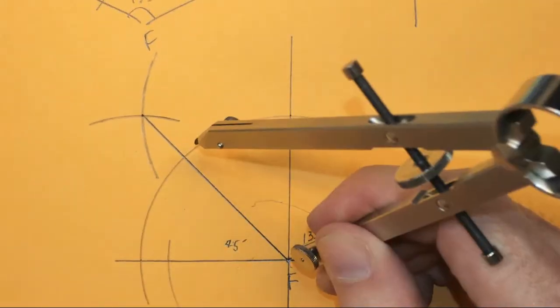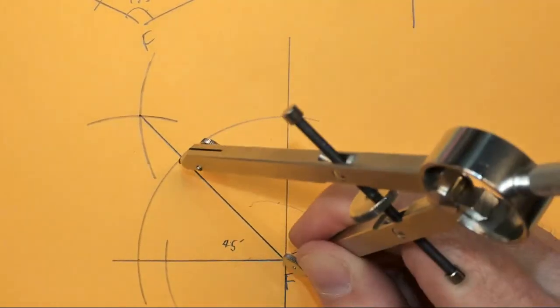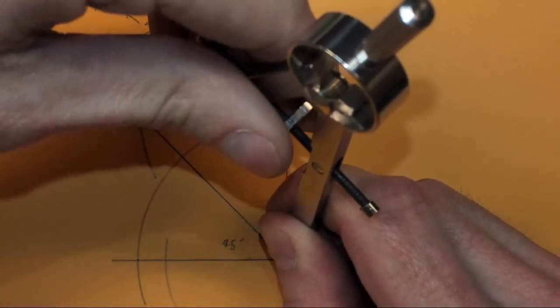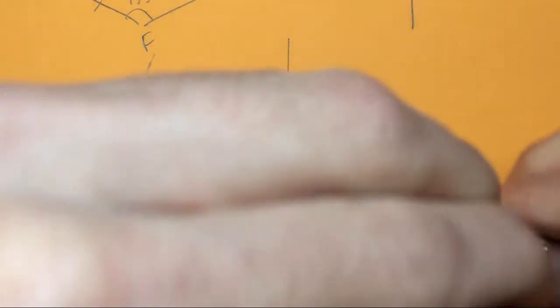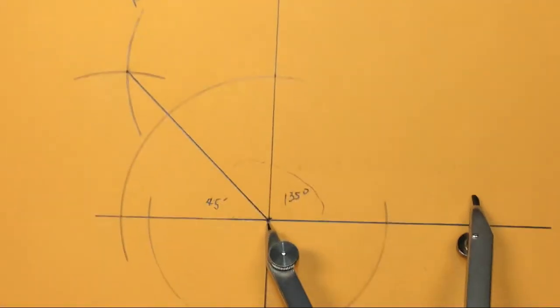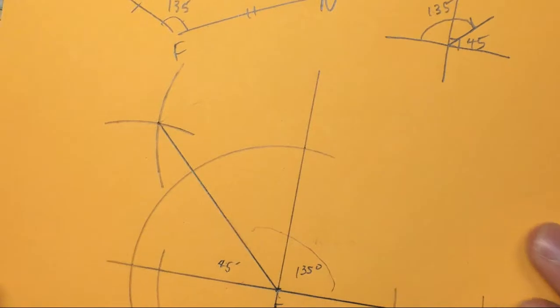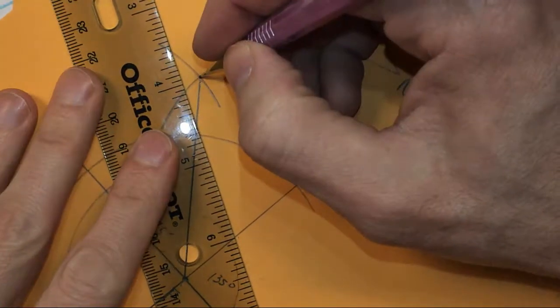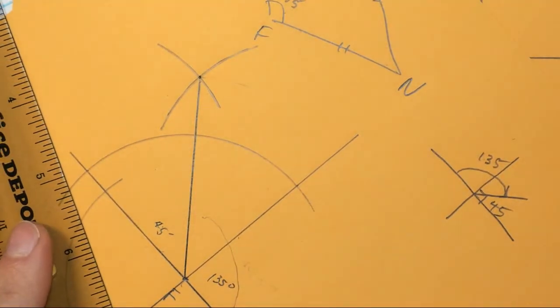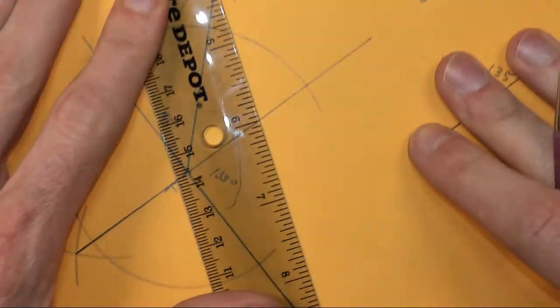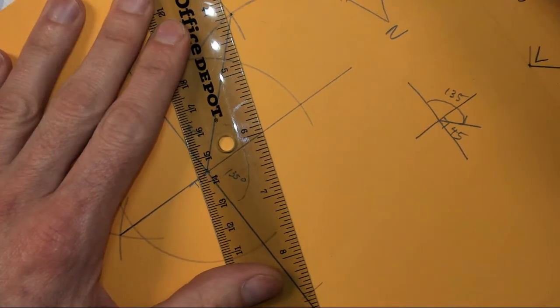So let's just make sure that those aren't the same length. It doesn't look like they're the same just using my eyeball. Okay, there's that side. Definitely not the same length if you take a look. Okay, so I can just connect those two. That'll be one of my diagonals. Can we see this on the screen? Here, let me zoom out just a little bit more.